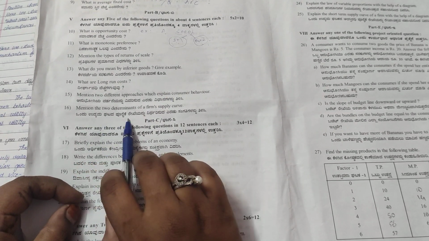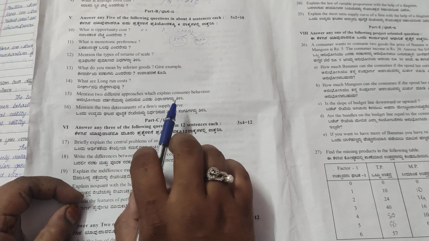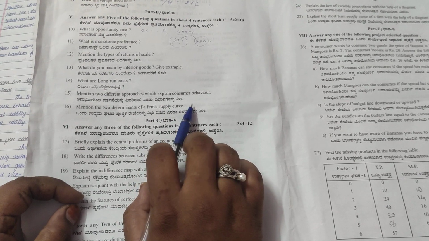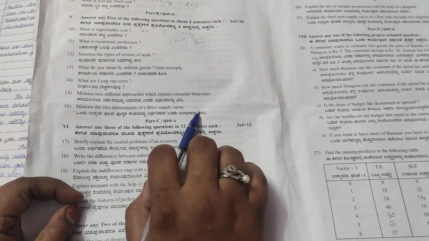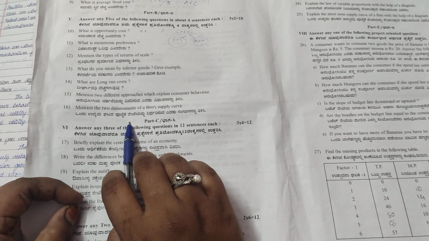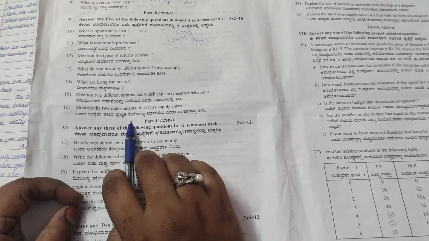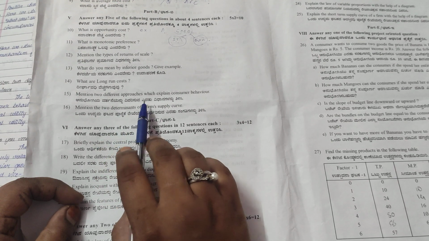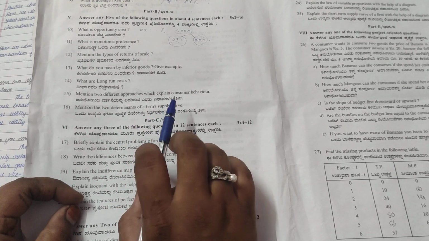Mention the two determinants of a firm's supply curve. So tax, okay, unit tax is the one. Second is the price of the raw material. These are the two determinants of a firm's supply curve.